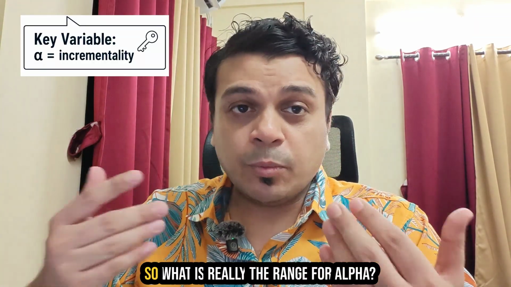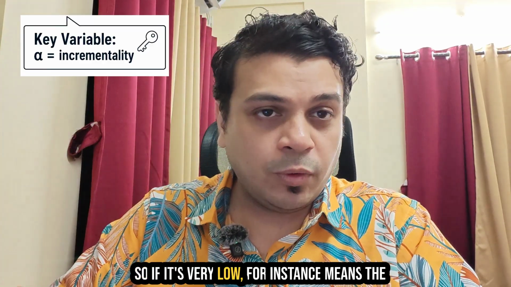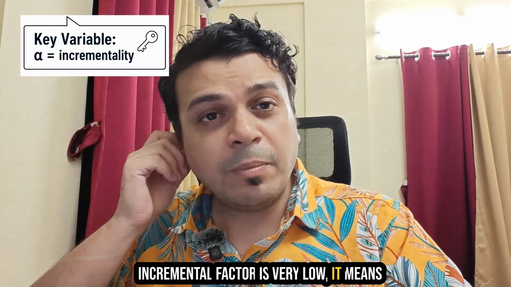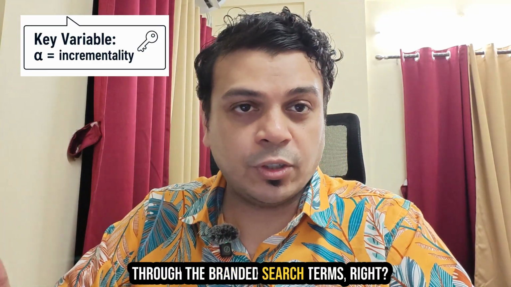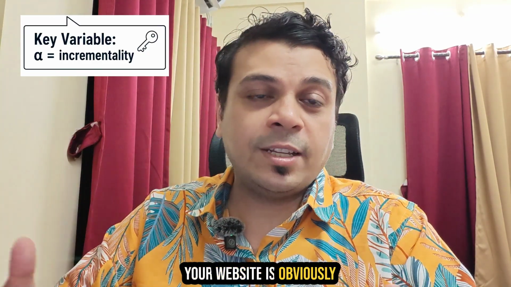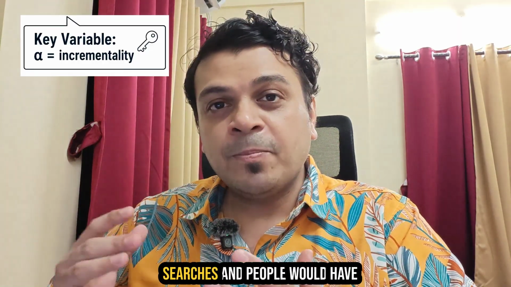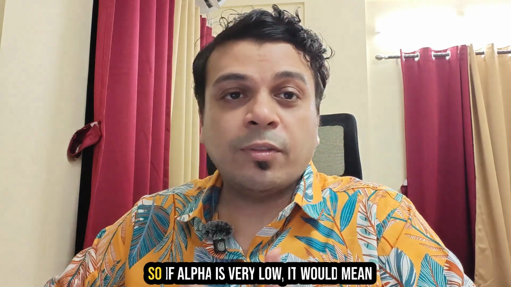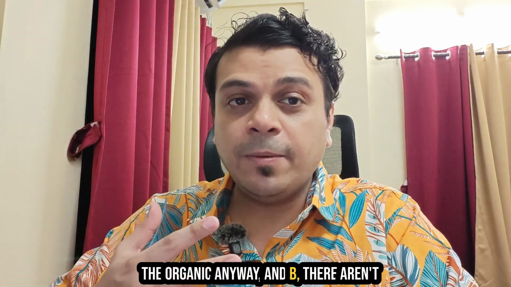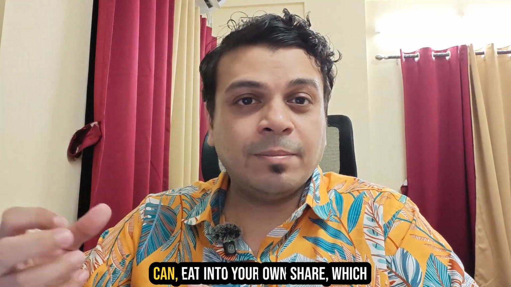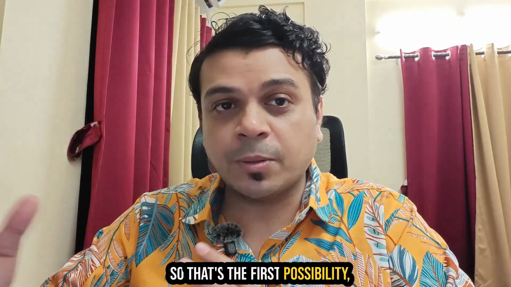Let's actually take this example. So what is really the range for alpha? It varies from 0 to 1, as you would have expected. If it's very low, for instance, it means the incrementality factor is very low, so it would have converted anyway. Like the organic searches are appearing through the branded search terms, right? Your website is obviously ranking organically. It should be ranking right at the top, hopefully, for your branded searches. And people would have converted from that anyway. So if alpha is very low, it would mean that A, it would have converted through organic anyway, and B, there aren't too many competitive players who can eat into your own share, which is given by your branded searches. So that's the first possibility, alpha being very low.